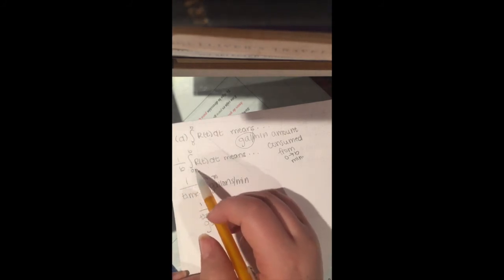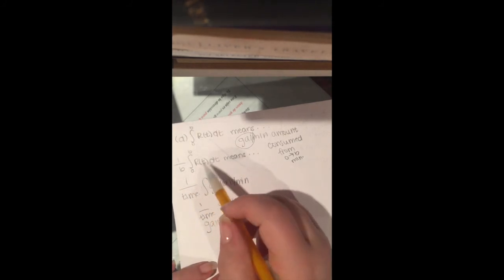So all that the second part of this question signifies is the average rate at which this airplane is consuming fuel. So whenever you have a 1 over b minus a, let's just say a is 0 here, out in front of the integral, it's just going to be the average value. So here, for our explanation, it would be the average rate at which fuel is consumed from 0 to b minutes.